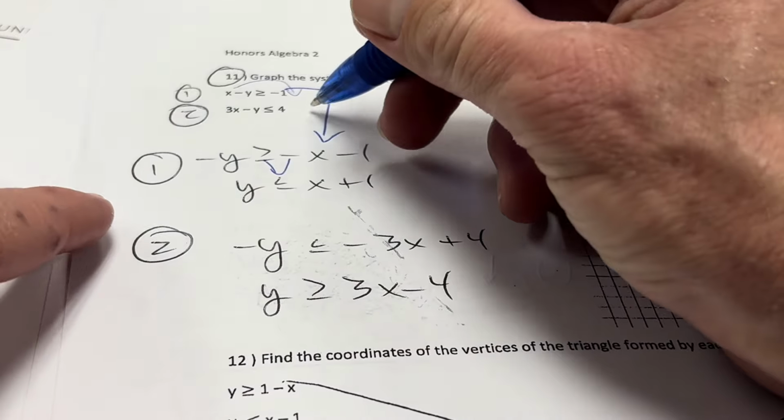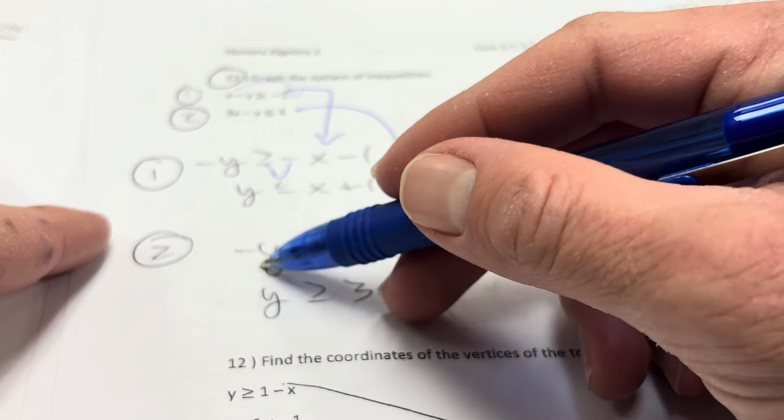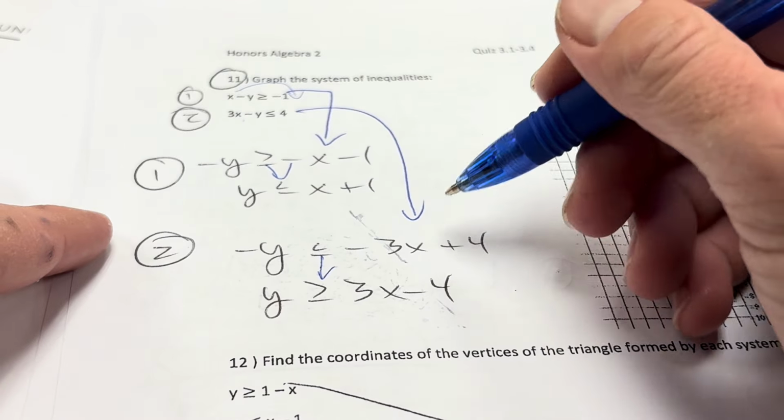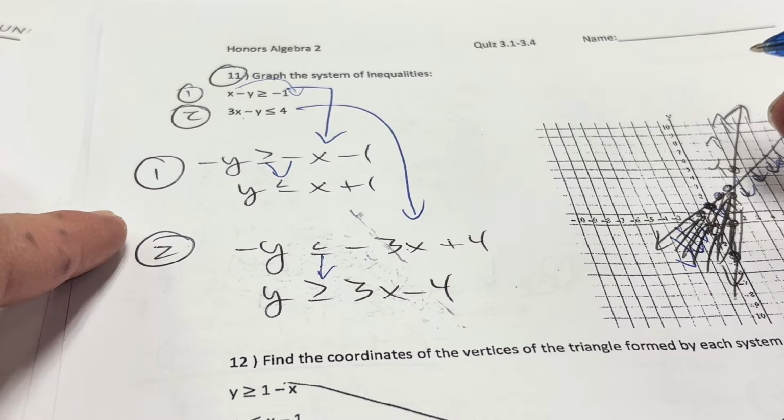Then on number 2, right over here, I'm going to subtract 3x from both sides. Then I'm going to divide by negative 1. When I divide by negative 1, I flip the sign. This now becomes y greater than or equal to positive 3x minus 4.